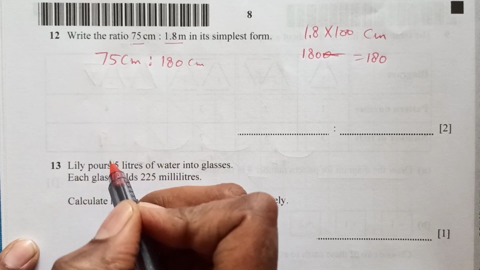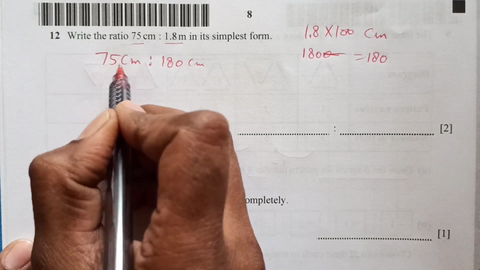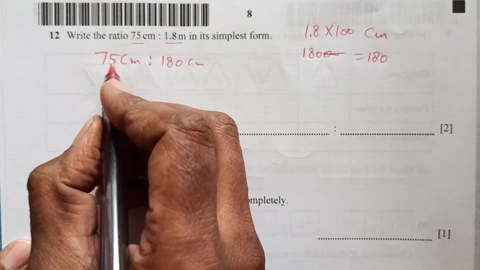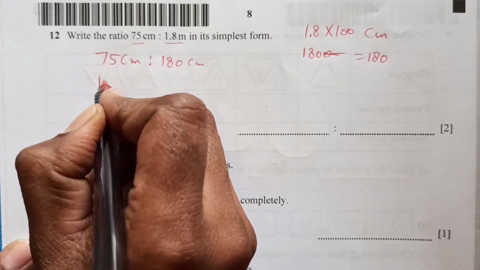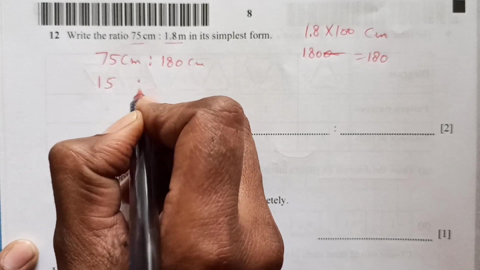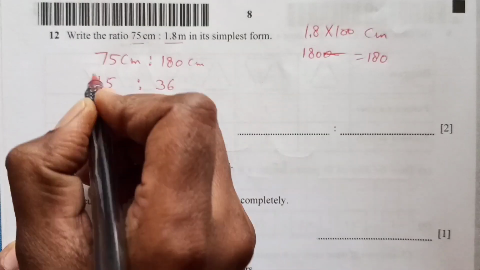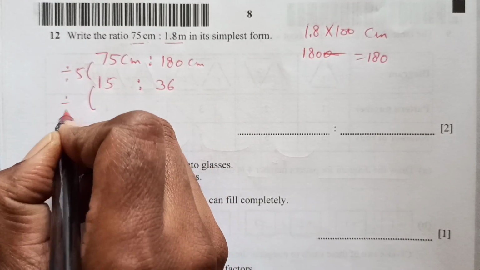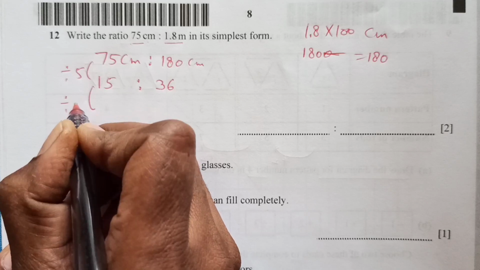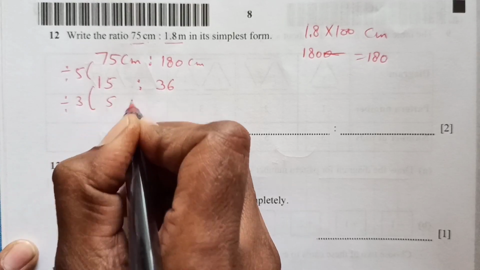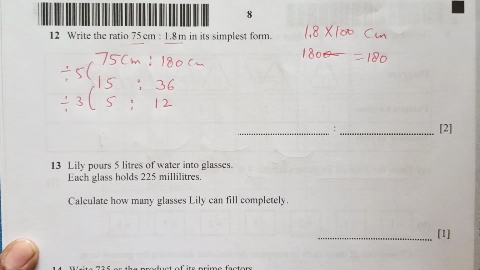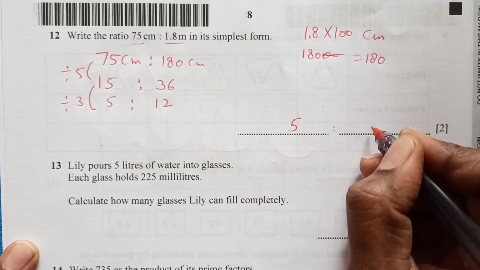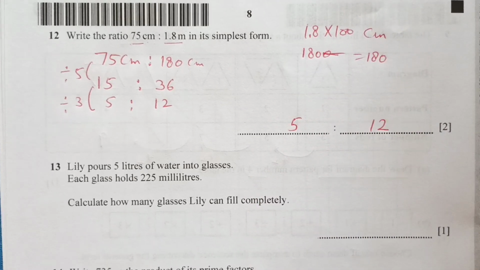Now we can simplify. We can divide this by 5, and then divide by 3. 3 times 5, 12. So the final answer will be 5:12.